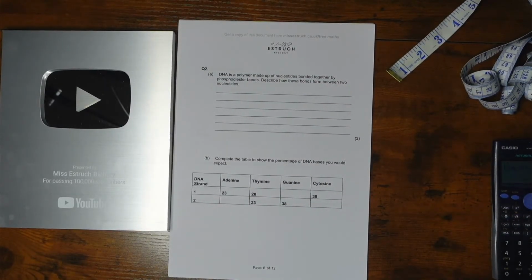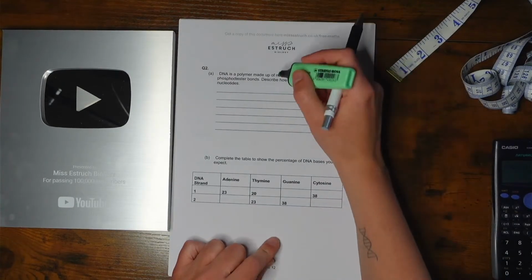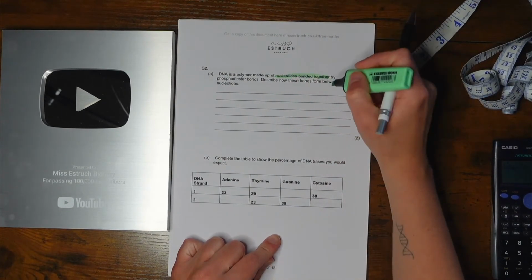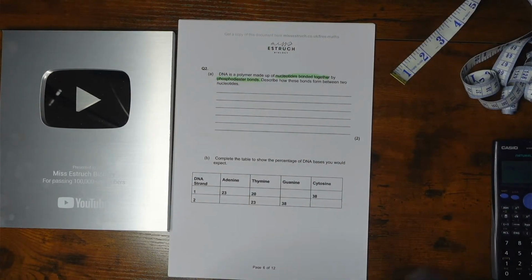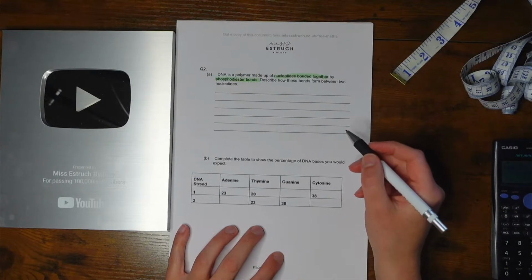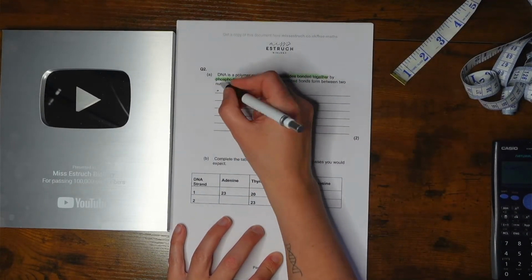Next question, we've got DNA is a polymer made up of nucleotides bonded together by phosphodiester bonds. Describe how these bonds form between the nucleotides. Okay, first thing I'm going to say is it's a condensation reaction.